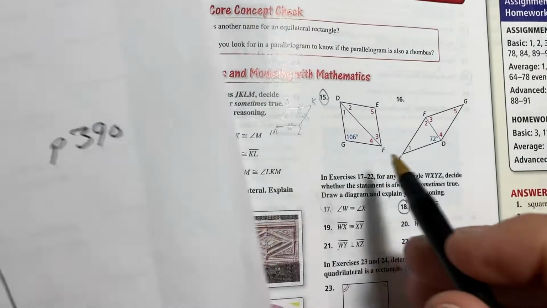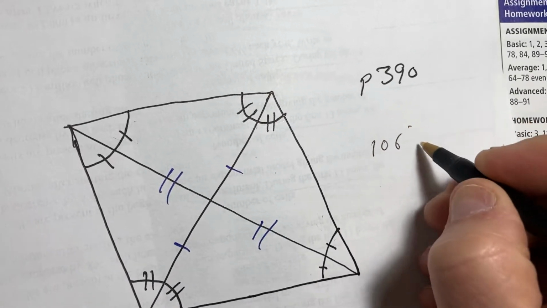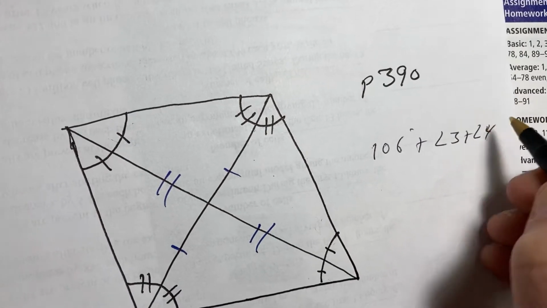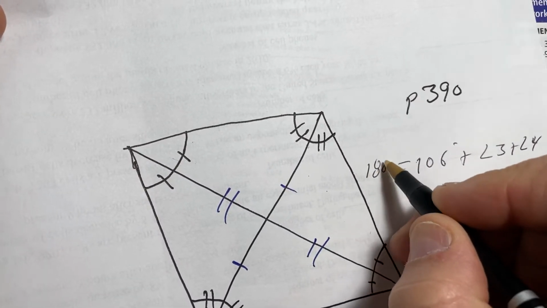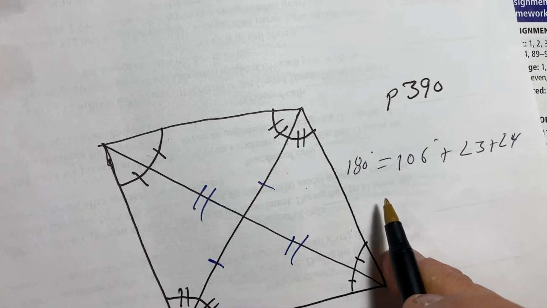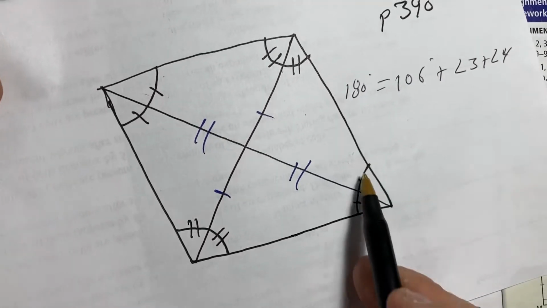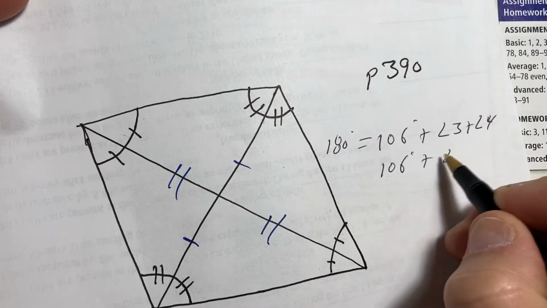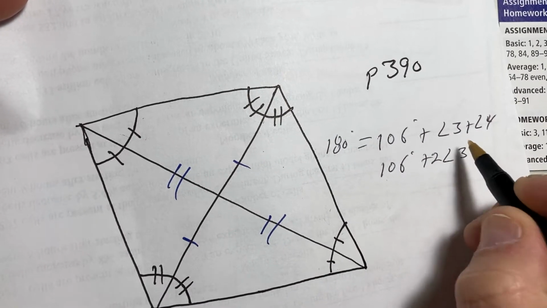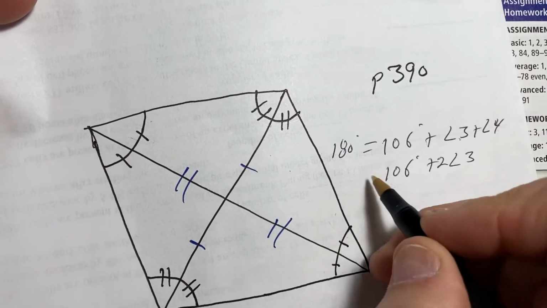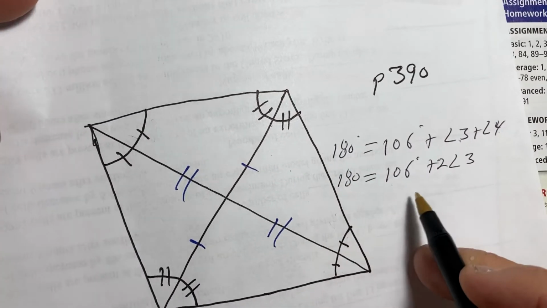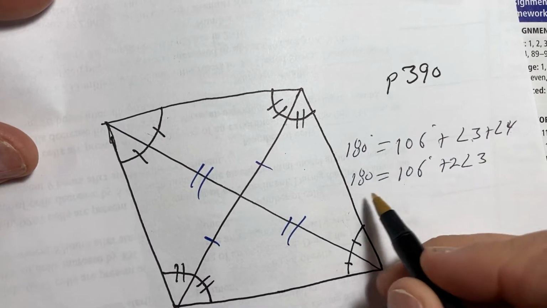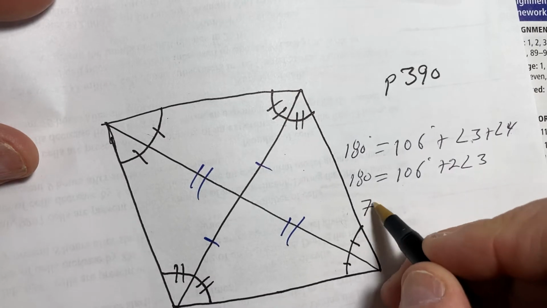So 106 degrees plus angle 3 plus angle 4 equals 180 degrees. Angle 3 and angle 4 are the same measurement, so 106 degrees plus 2 times angle 3 equals 180. We subtract 106 on both sides, and we get 74.